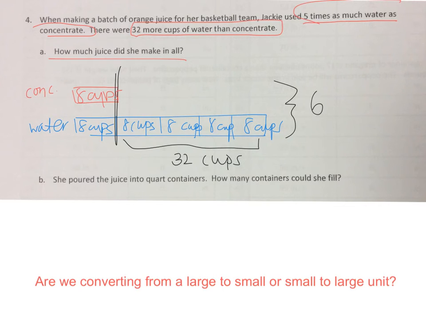6. So how can I figure out how many cups there are in the entire juice when she mixes 8 cups of concentrate with 8 cups of water, five times? How can I figure out how much juice there is all together? Alina? I do 8 cups times 6 sections, which is a total of 48 cups. So how much juice did she make in all? 48 cups.